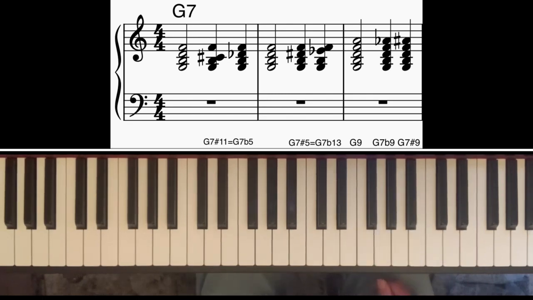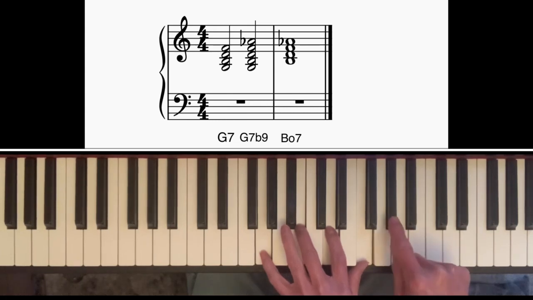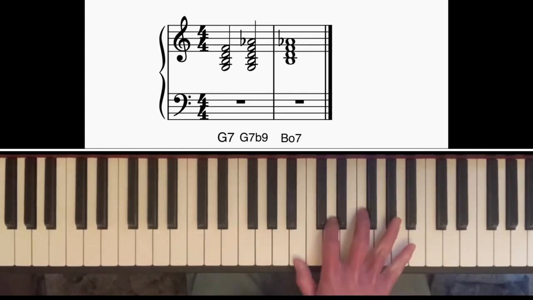Now, there are 3 different scales that we can use that contain some of those altered notes. The first one is the diminished scale, and I've already talked about this in previous videos, but it's well worth going over again. It's a really useful scale. Once again, let's take the G7 chord and add a flattened 9th above it. Take the root G away, and we are left with this chord. This is a B diminished 7th chord.